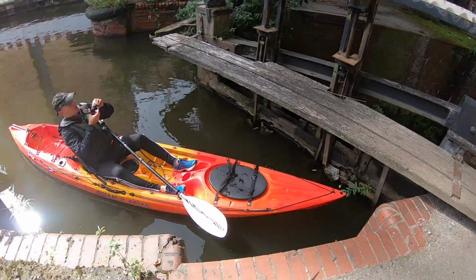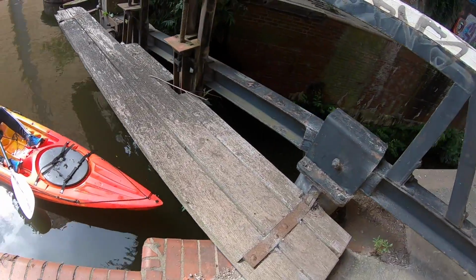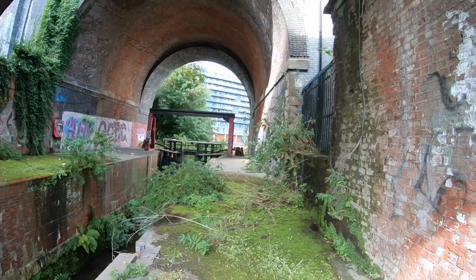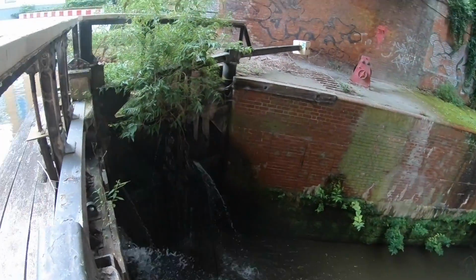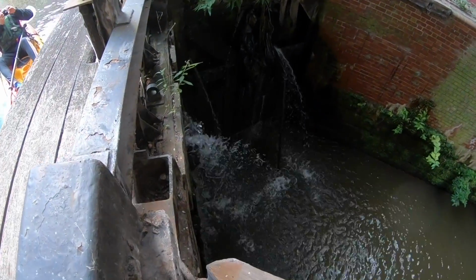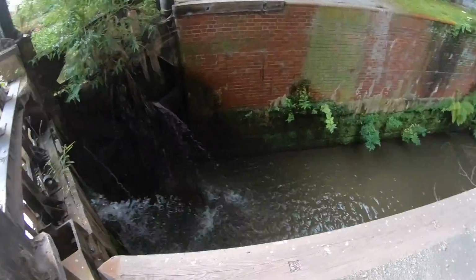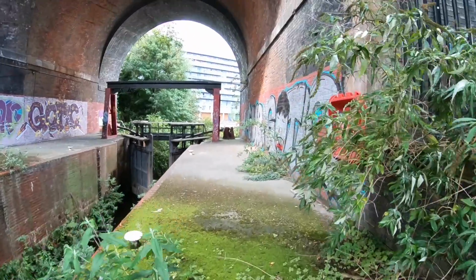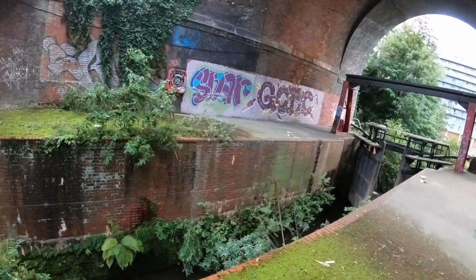So Kev being more adept at getting in and out of the boat than me, I tend to fall in when I try and get in and out. Took the GoPro and got some shots of Hulme locks from the top. Now again, you wouldn't normally see this because this part is inaccessible on foot, but you can see the size of the things and the depth. Really fascinating to see, to be honest with you.